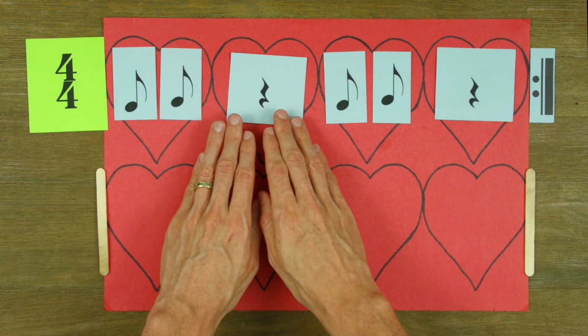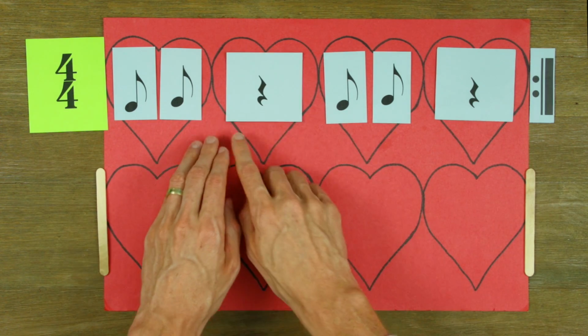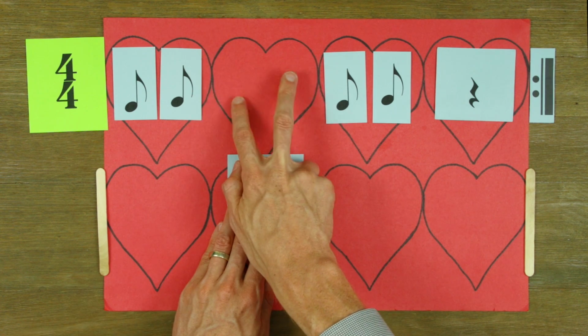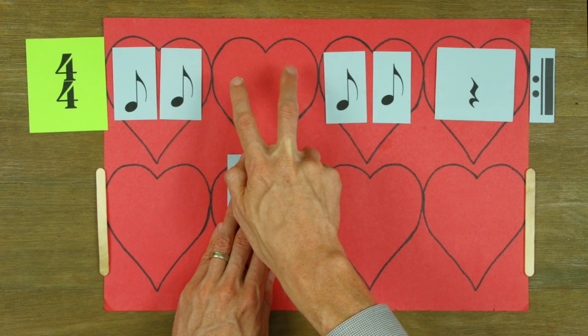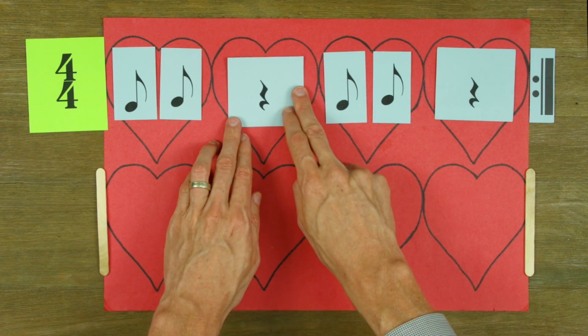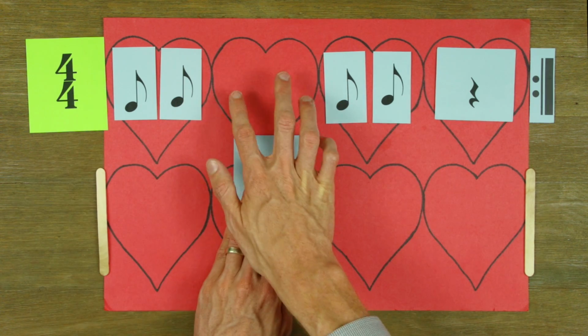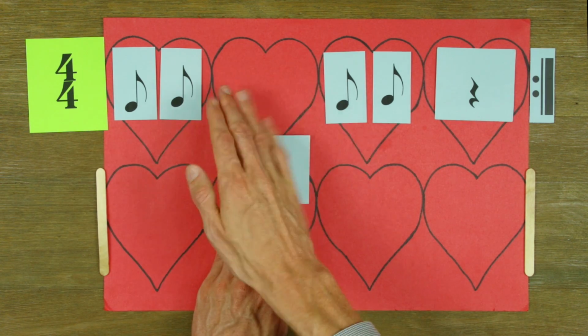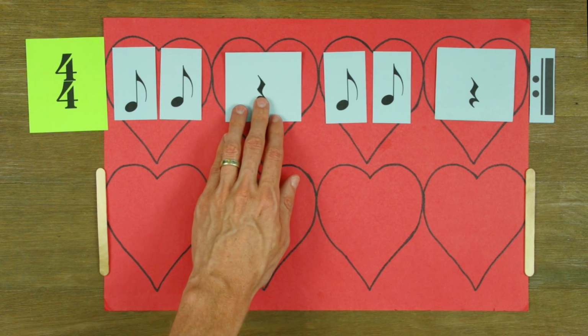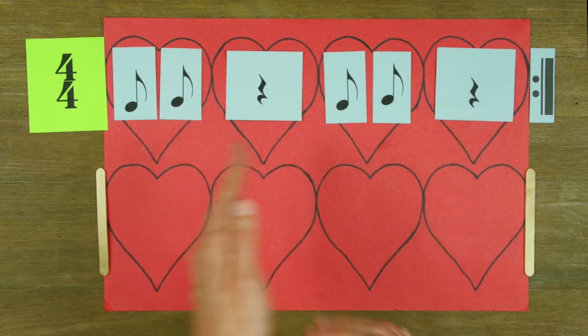When you have a rest and you're counting the beat, you still count it. Remember, this beat is still there. 2 and. There just happens to be silence during that beat. So we won't clap, but we'll still count the beat to show that it's still taking up time in the music. So count out loud with me while we clap.